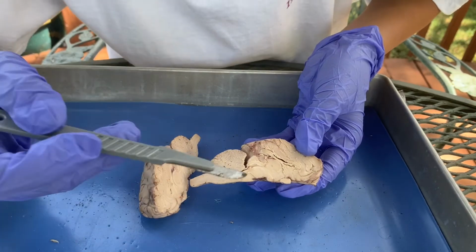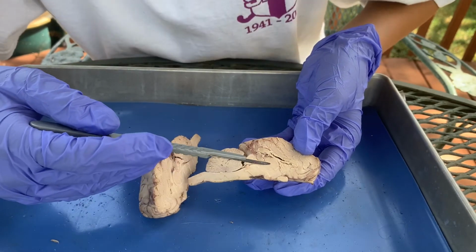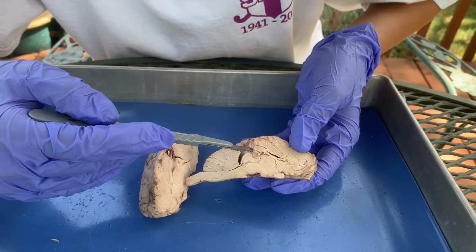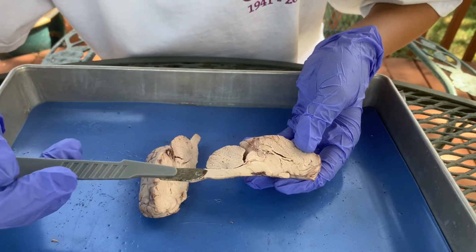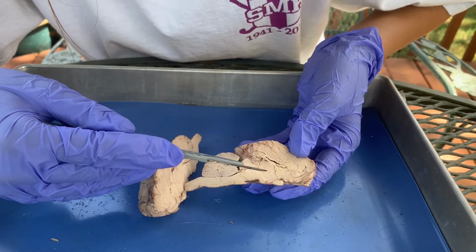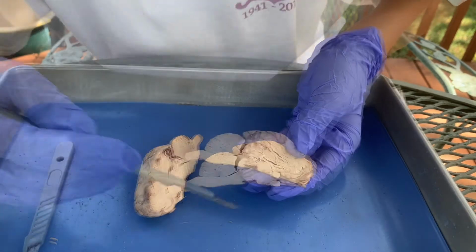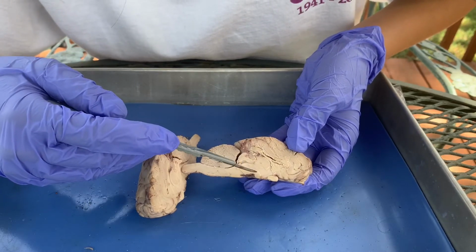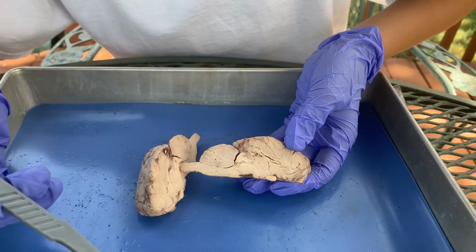Right above the thalamus is the epithalamus, and this epithalamus houses a really important part, which is the pineal gland. The pineal gland is the gland that makes the hormone melatonin. So this very thin layer right here above the thalamus is the epithalamus, and that is the pineal gland. Below the thalamus is the hypothalamus right here, and it's important in the autonomic nervous center.